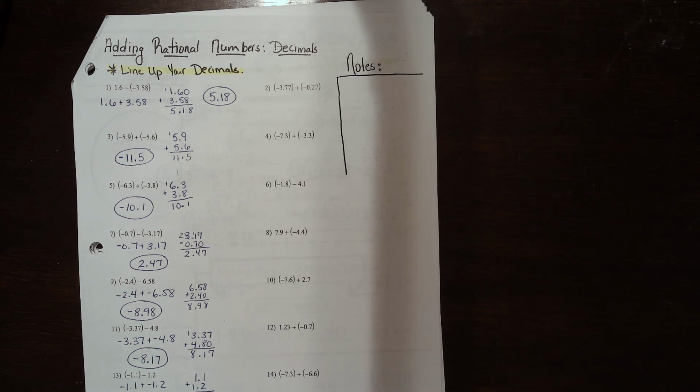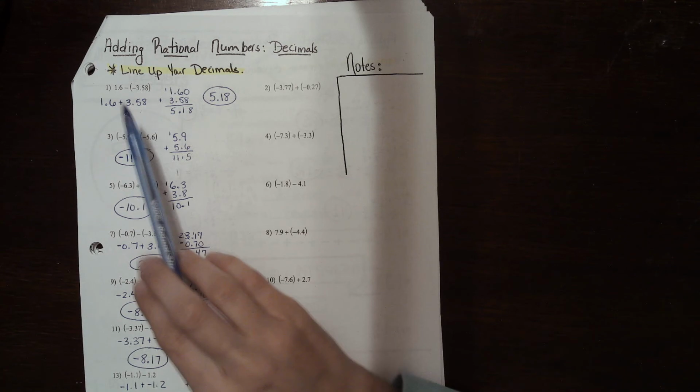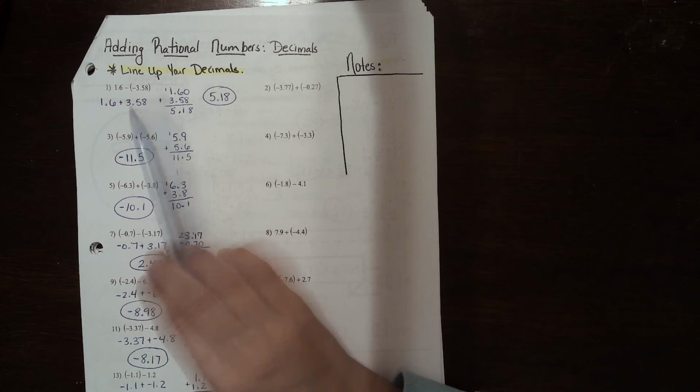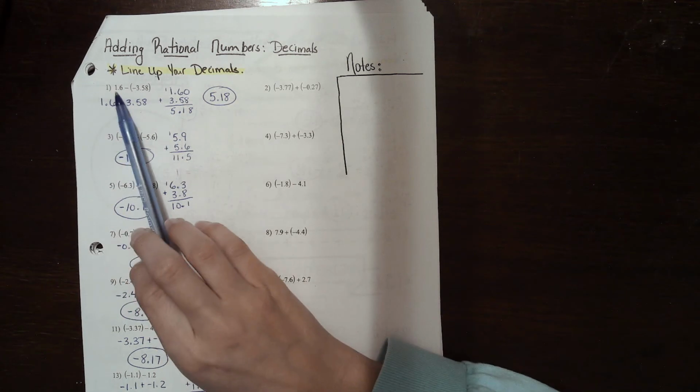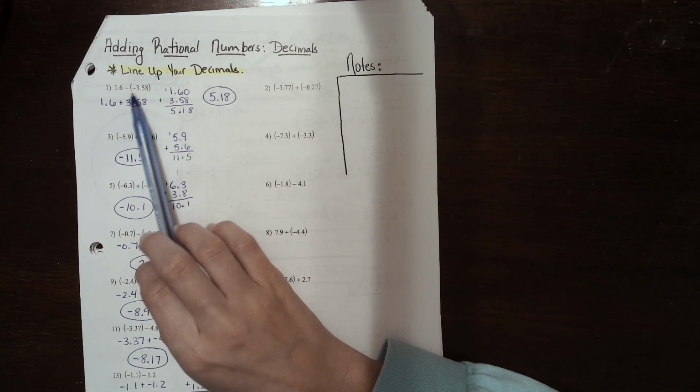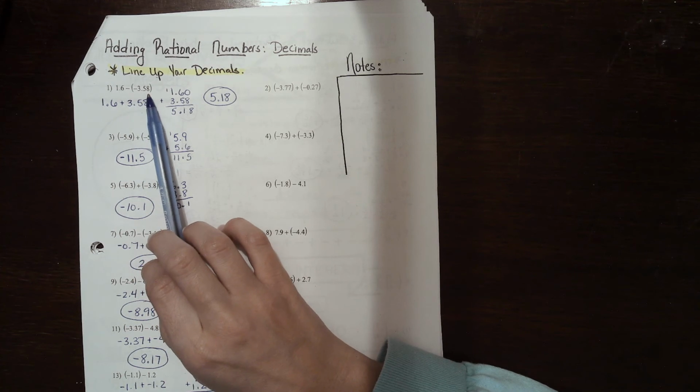Hi everyone, today we are going to add rational numbers. We are first going to take a look at adding and subtracting positive and negative decimals. For number 1, we have 1 6/10 minus negative 3 58/100.